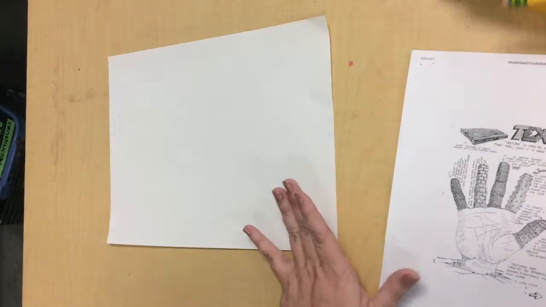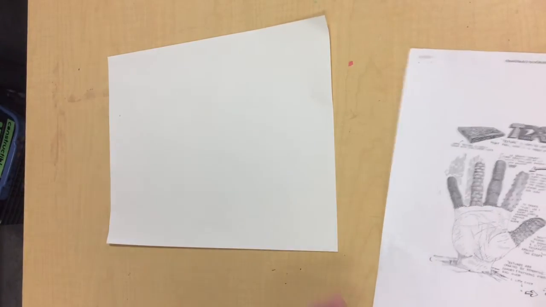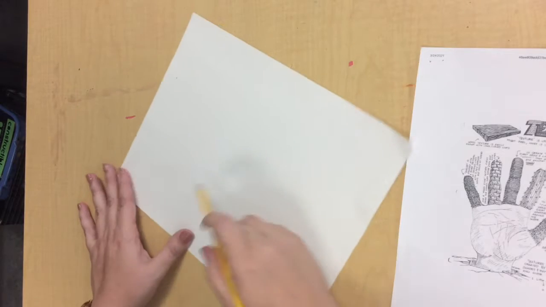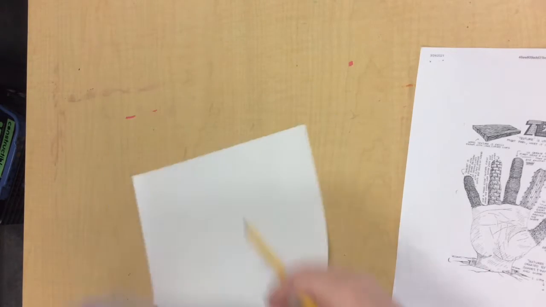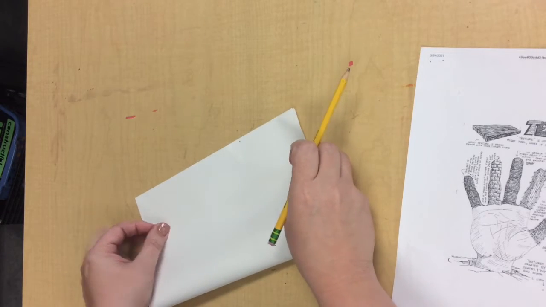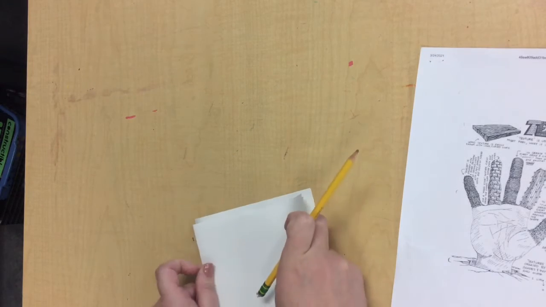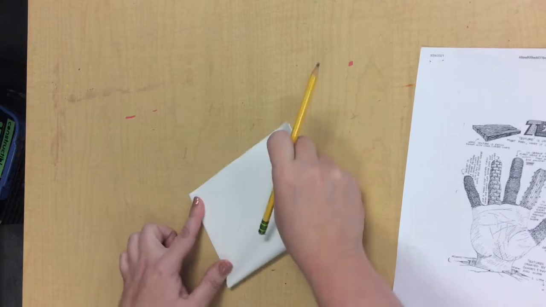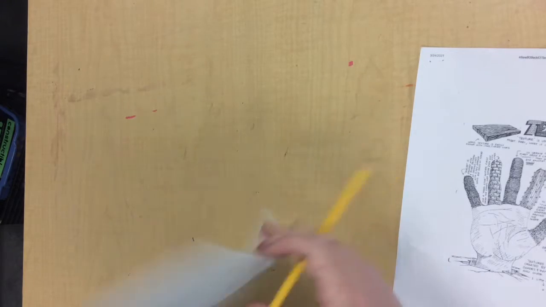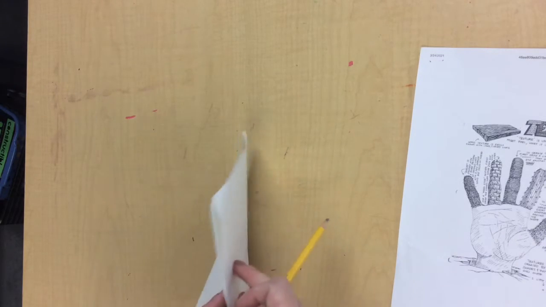All right, kiddos, so we're going to practice making some textures right now on our scrap paper. I'm just going to section this off, so I might just fold it. Let's do like four practices, and you don't have to fill up the whole square, guys. I just want you to do some of it.